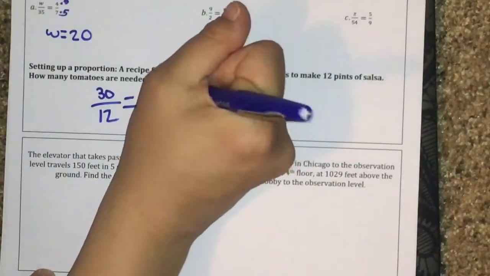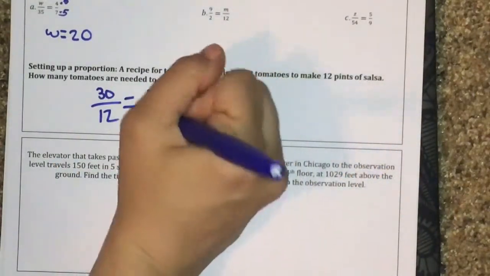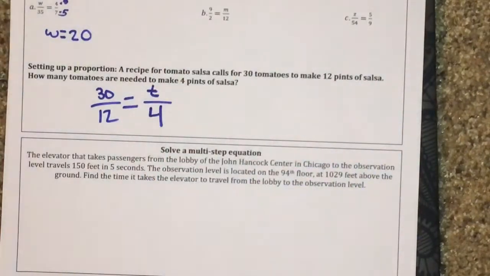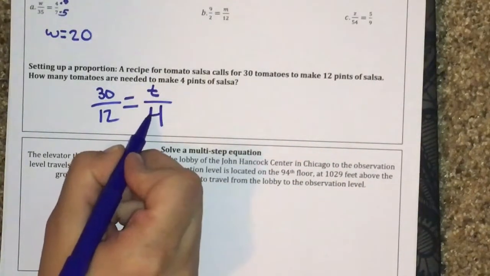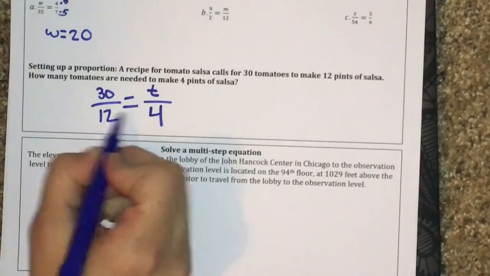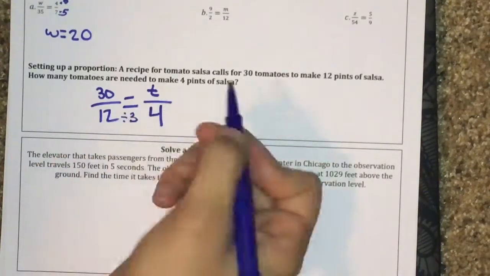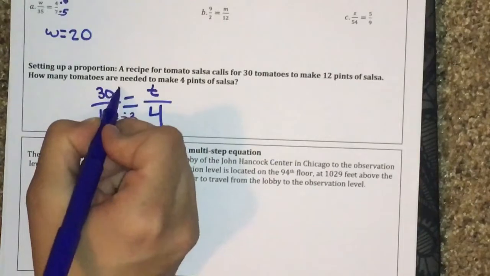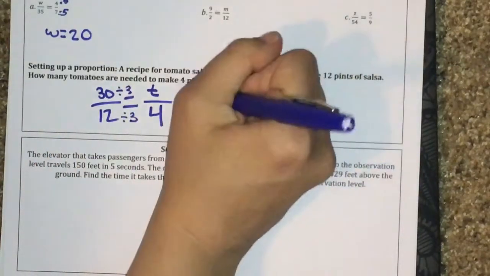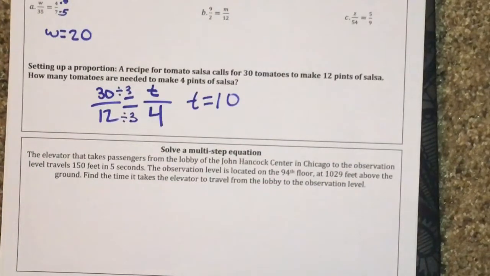We don't know how many tomatoes. The tomatoes go on top. But we know that we want 4 pints of salsa. Well, how do we go from 12 to 4? In order to go from 12 to 4, you need to divide by 3. 12 divided by 3 is 4. So how can we go from 30 to t? Divide by 3. So t equals 10. That means that you need 10 tomatoes to make those 4 pints of salsa.